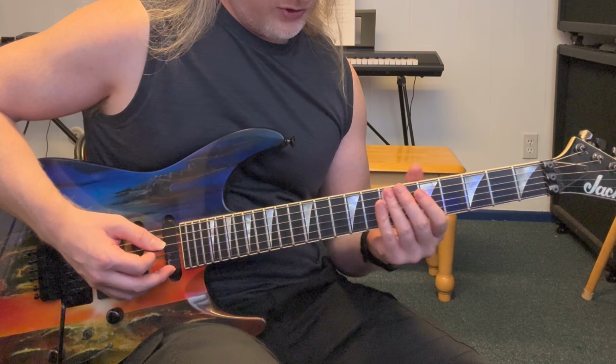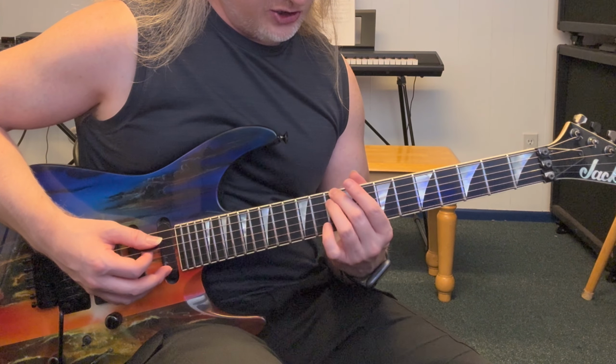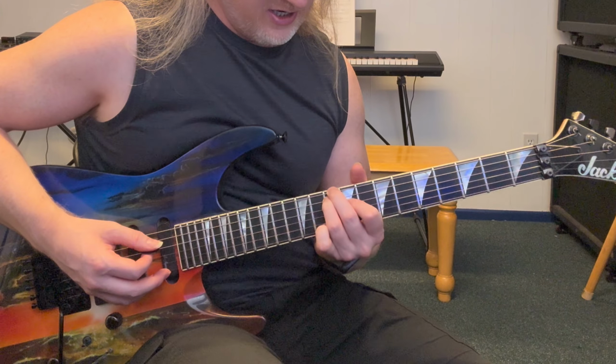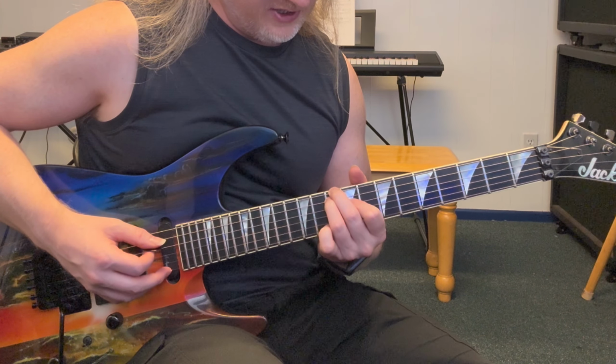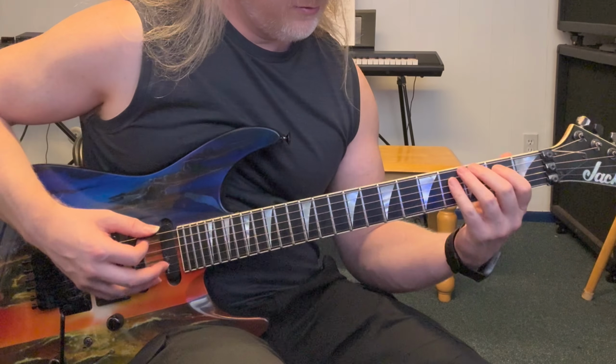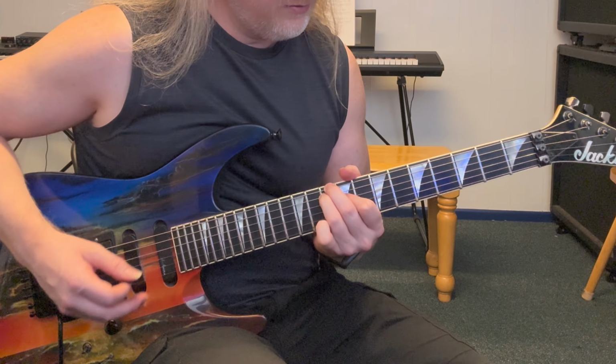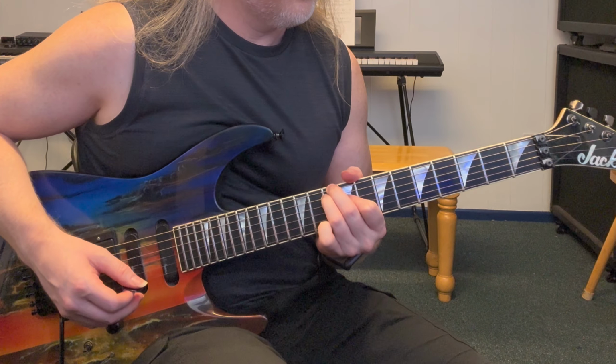Moving to second inversion, I'm going to want to start on the D note at the 10th fret of the 6th string, then the G note at the 10th fret of the A string, and the B note at the 9th fret of the D string. D, G, B. As you continue up the neck, each inversion will give you a new way to play the same chord, adding variety and interest to your playing.